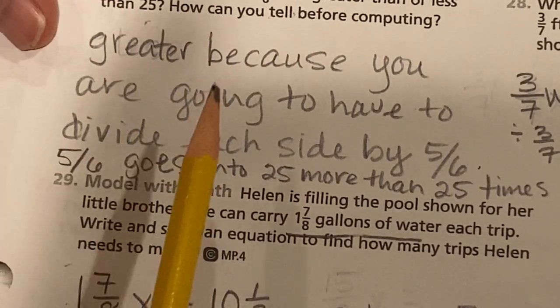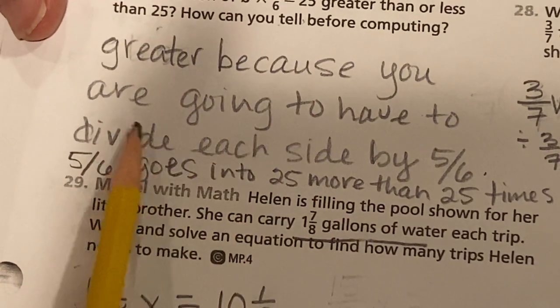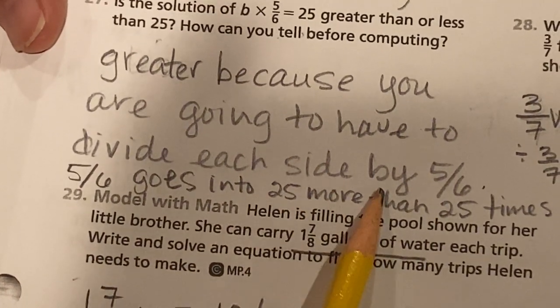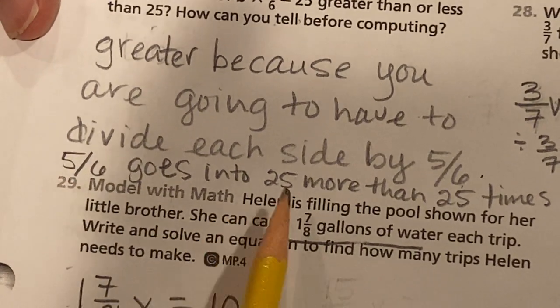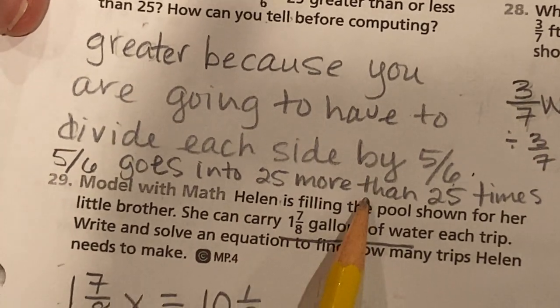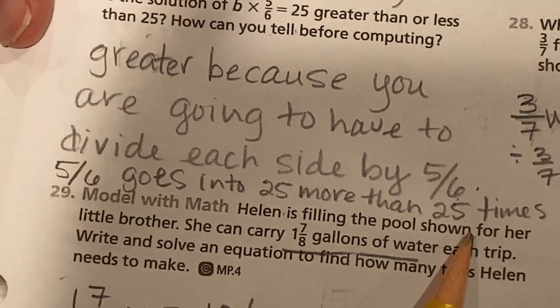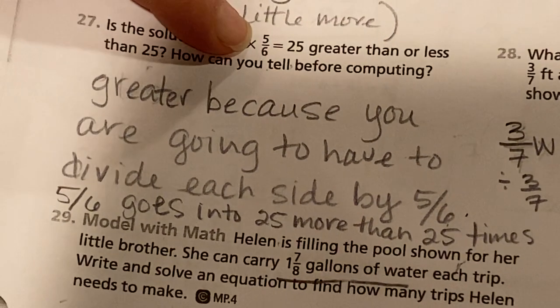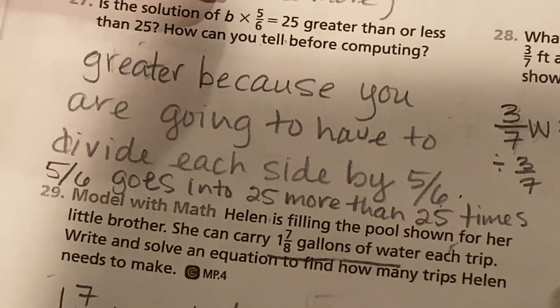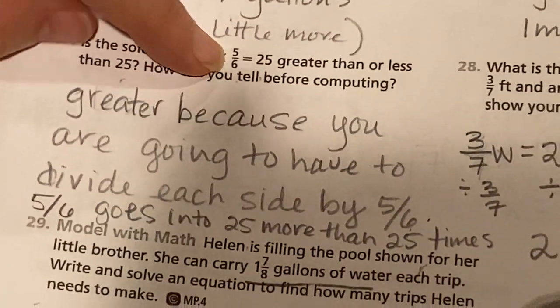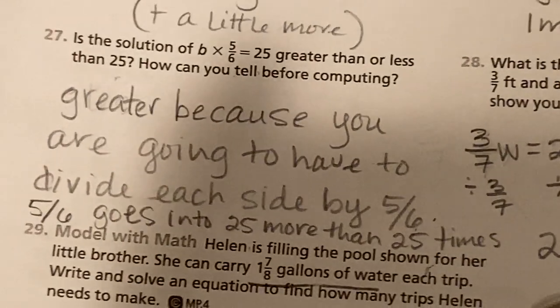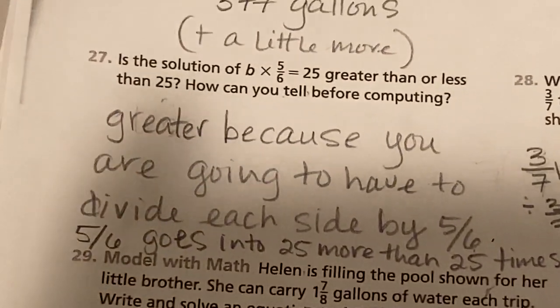So, when you solve it, you find that it is greater because you're going to have to divide each side by 5/6. And 5/6 goes into 25 more than 25 times. 5/6 is less than 1, right? So if you say 25 divided by 5/6, you're going to get more than 25 times. It will go into 25 more than 25 times.